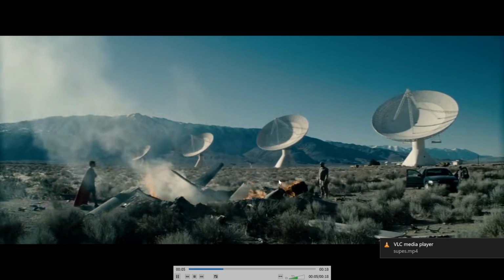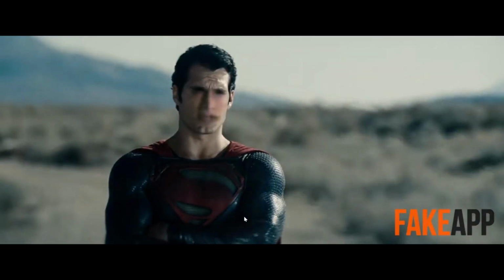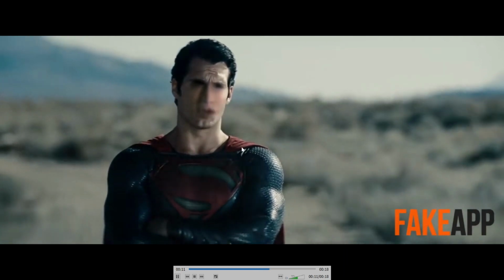So let's see the swapped video. Yeah, Nicolas Cage is looking like an alien, as Superman is an alien too.